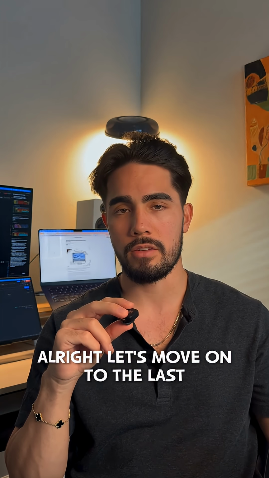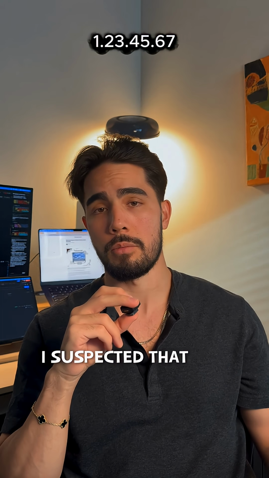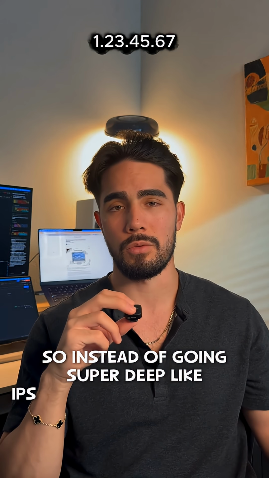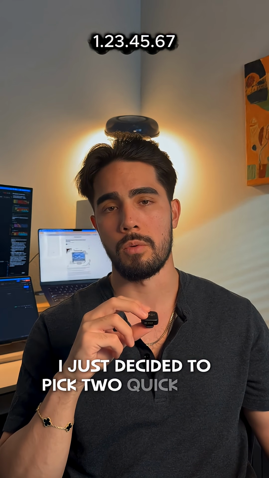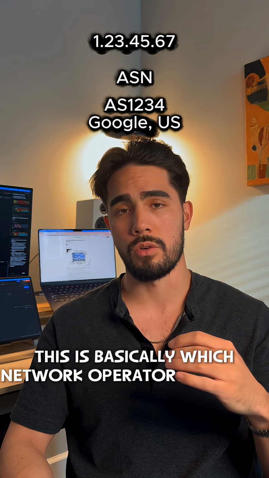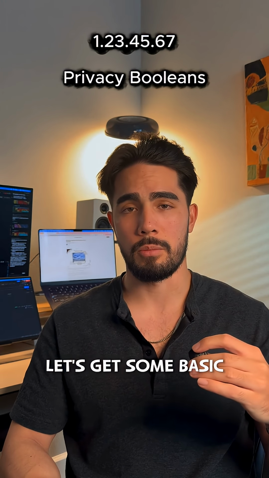All right, let's move on to the last asset type, IPs. I suspected that this would be the hardest one, especially when it comes to geolocation. So instead of going super deep like IPs will eventually demand, I just decided to pick two quick wins. First, ASN information. This is basically which network operator controls the IP block. Next, let's get some basic privacy booleans.